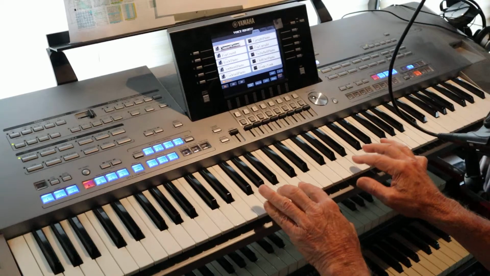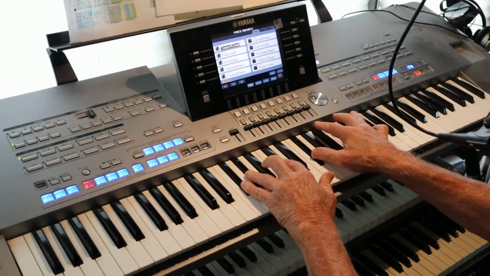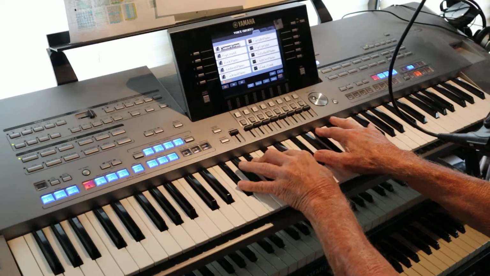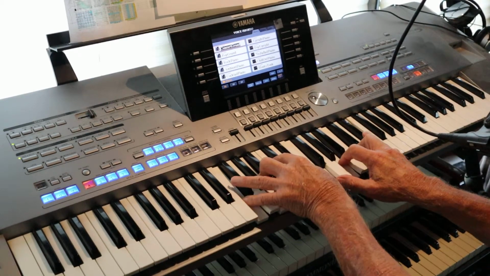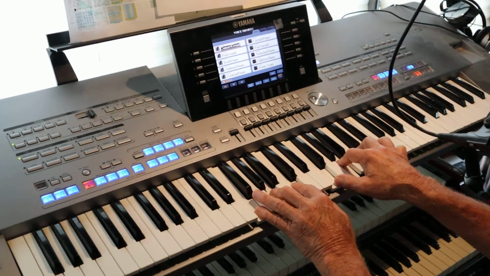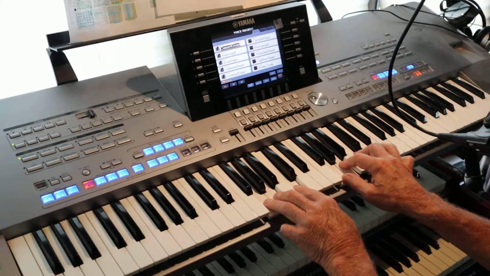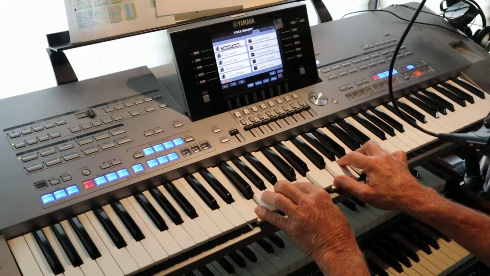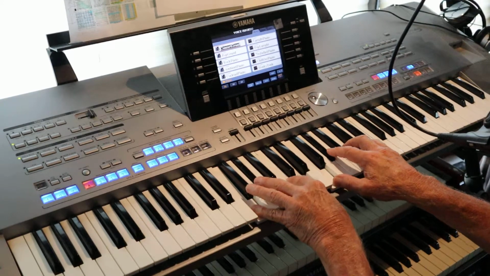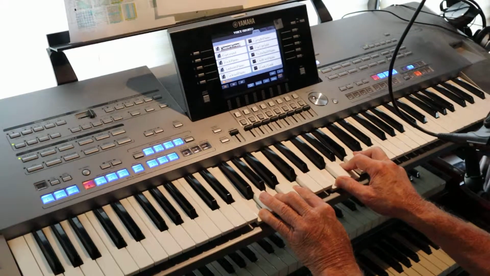And you can practice just doing this. Or adding the second. All kinds of different variations.